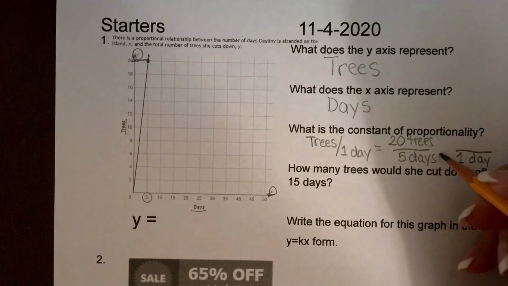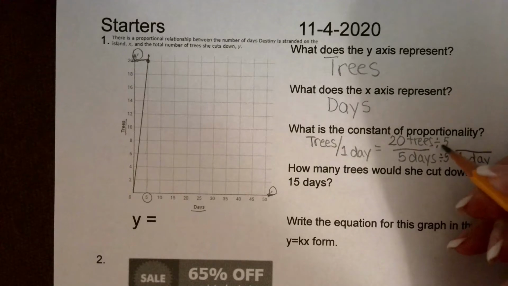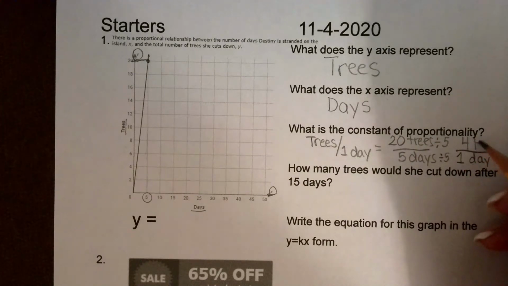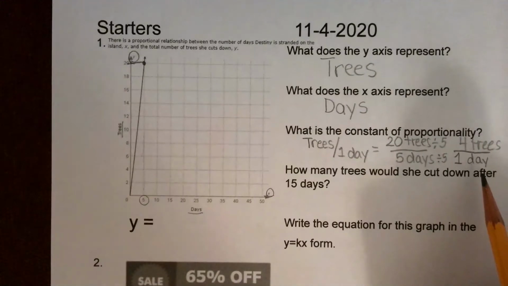So we can do 5 divided by 5 is going to give us that 1, and 20 divided by 5 is going to give us 4 trees per 1 day.